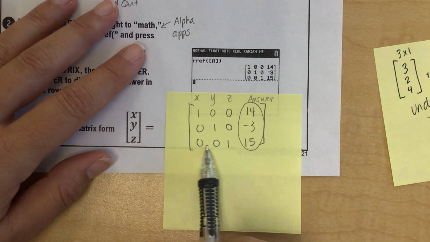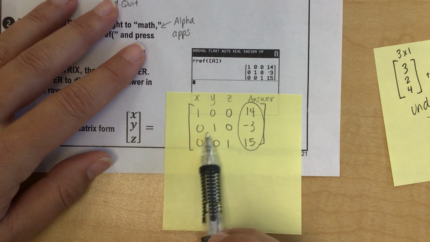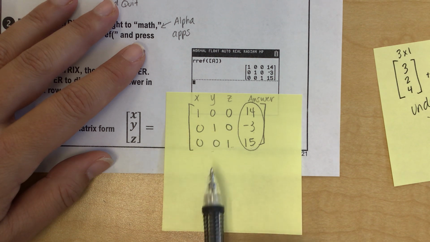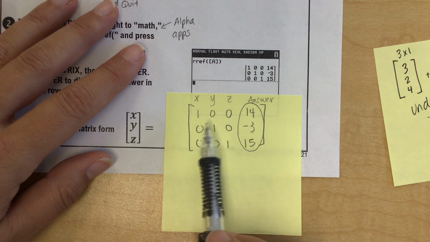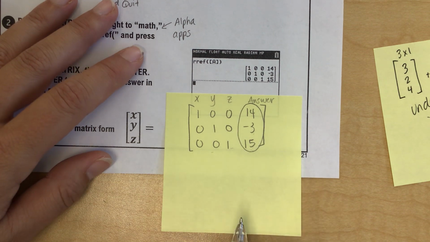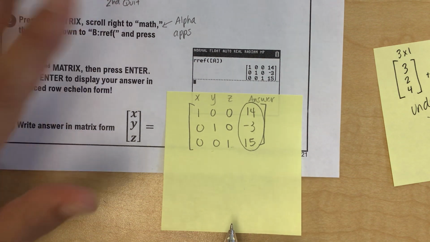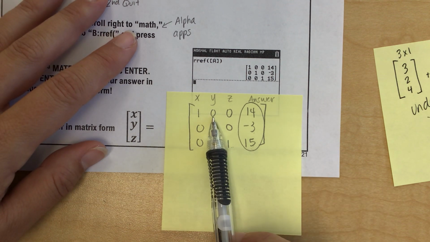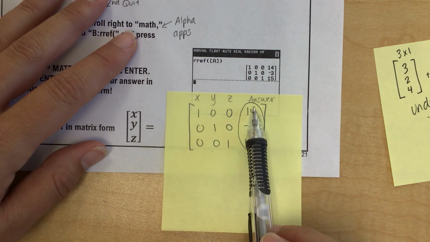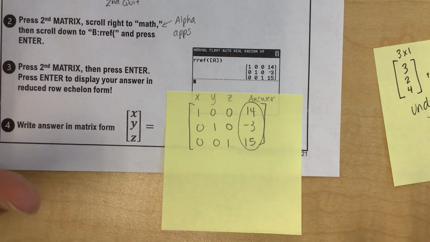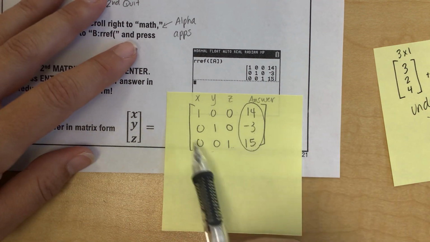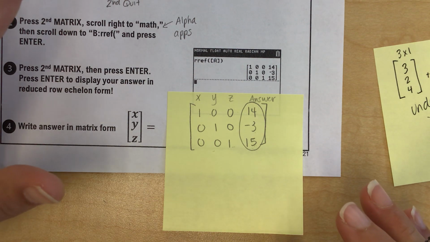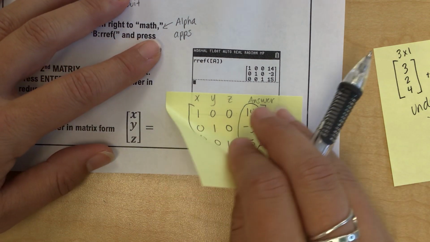Now, if this side doesn't look like this with the 1s and 0s, if it looks different or has other numbers in here or fractions or decimals, then you know that something went wrong, or it could be a no solution or infinite solution, and I'll show you those later. So for now, if you get something that has decimals, all of our answers are whole numbers. So if you're not getting whole numbers in your matrix, something went wrong and you need to fix it, okay?